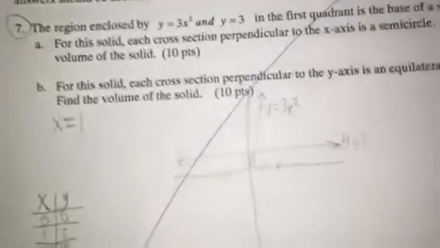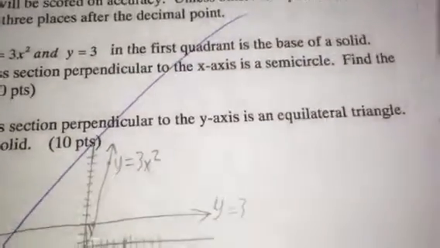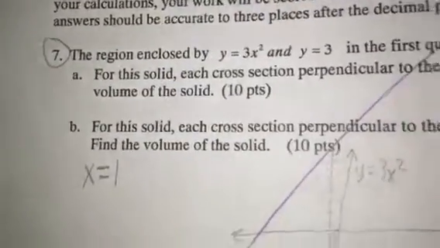Okay, so this problem is asking for this solid, each cross-section perpendicular to the x-axis is a semicircle. Find the volume of the solid. And it was 10 points on the test. So this is how you do it.